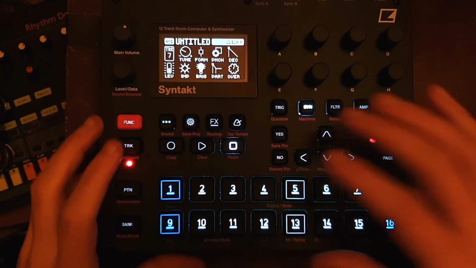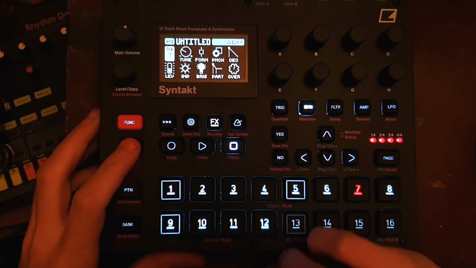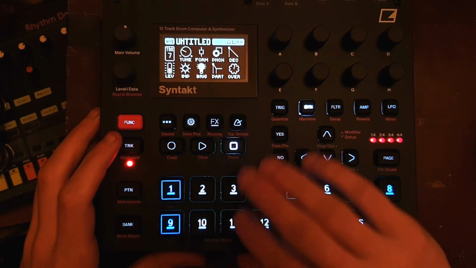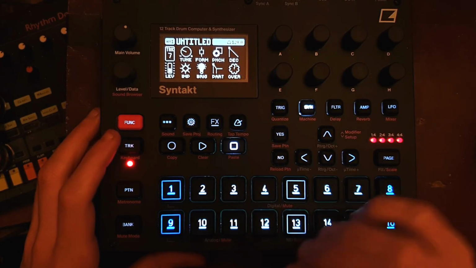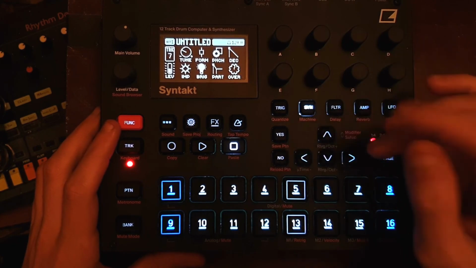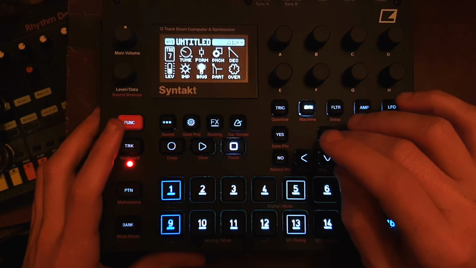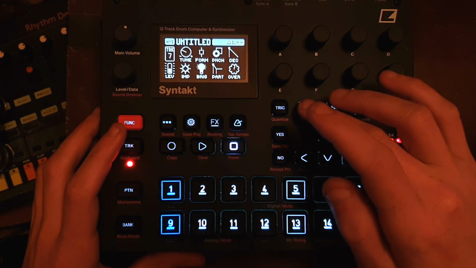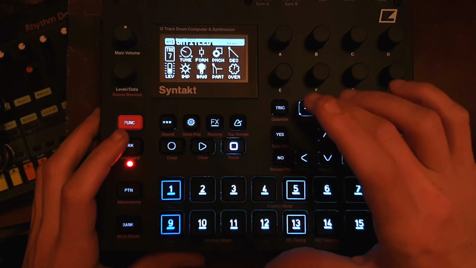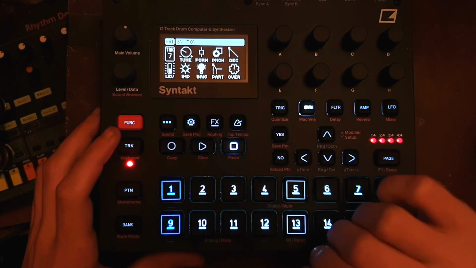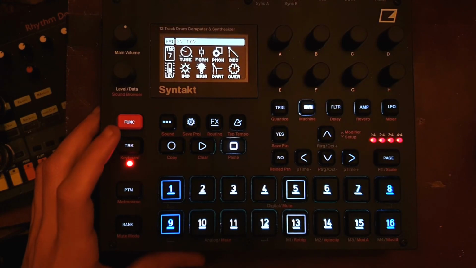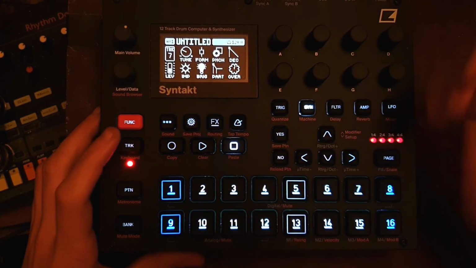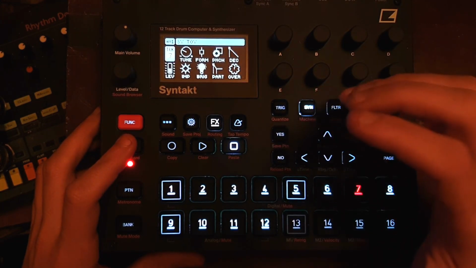So that's all the synth engines pretty much, apart from the drum ones that are specially for drums, and a lot of them are actually quite similar. They're just a different take on slightly different parameters, but we'll go into them after on the next video or whatever.